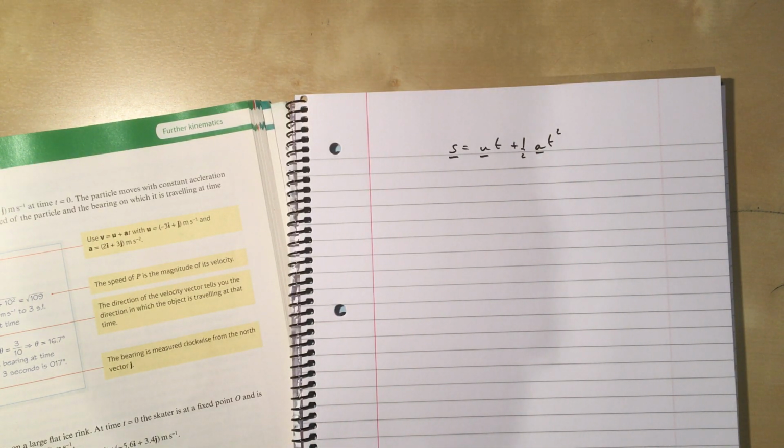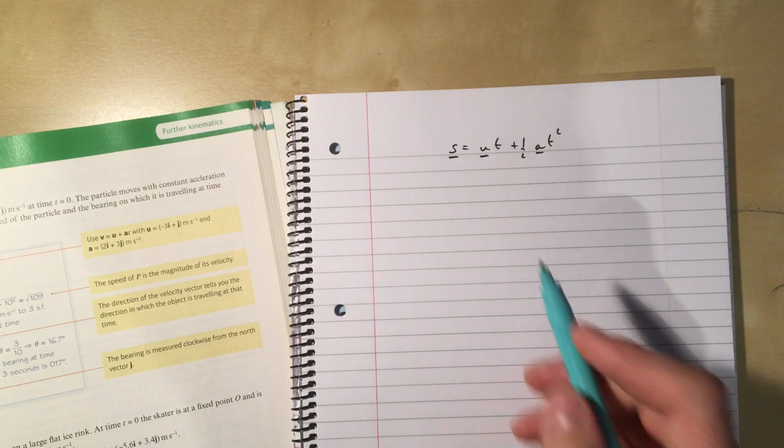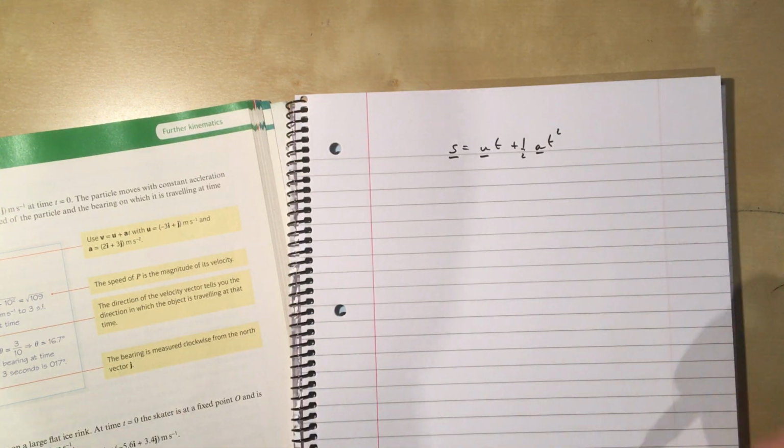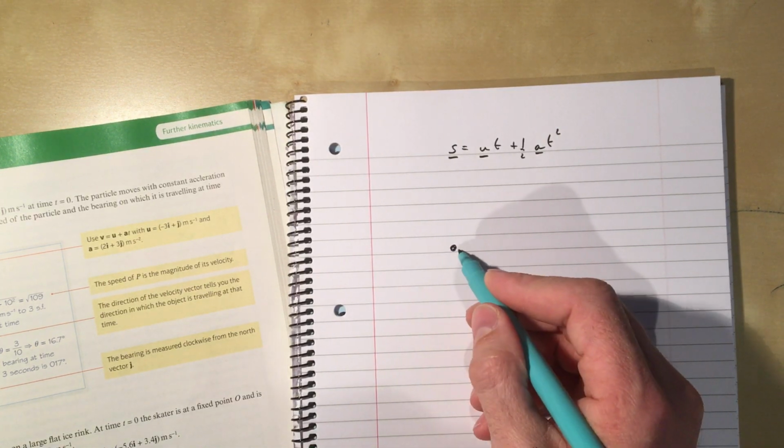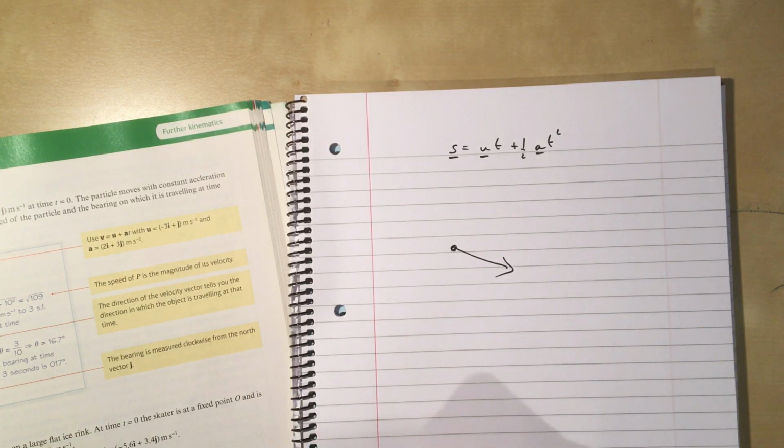We know that the s, the u, and the a in this equation are all vectors. But so far, in AS level maths, we just took those vectors as being either positive or negative. Are we going to the right or to the left, or up or down? Now, we're going to think of these things as being two-dimensional vectors, so motion can be happening in any sort of direction. So let's say we start here, and we move in that direction.